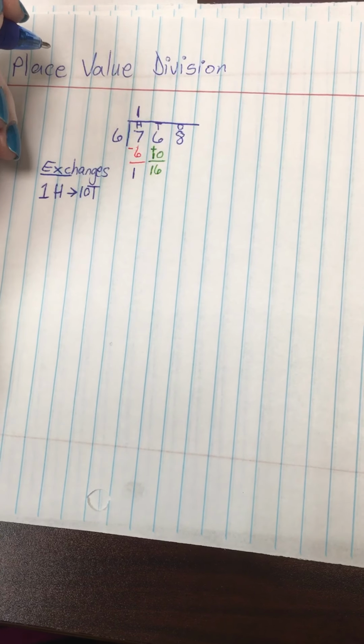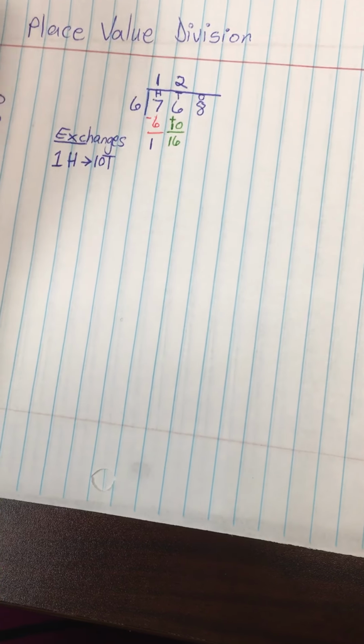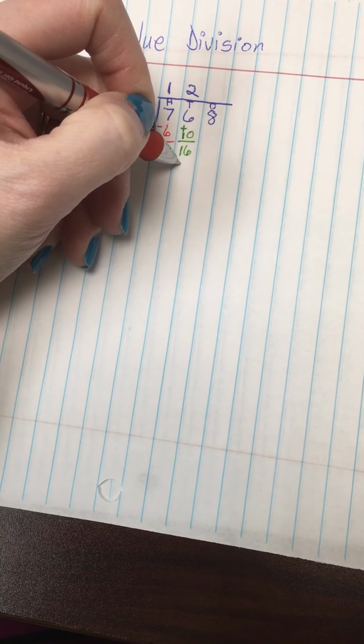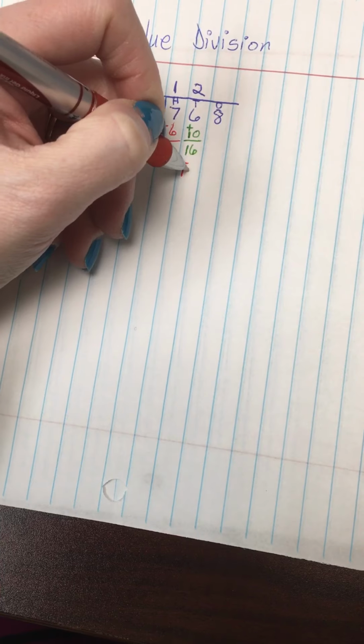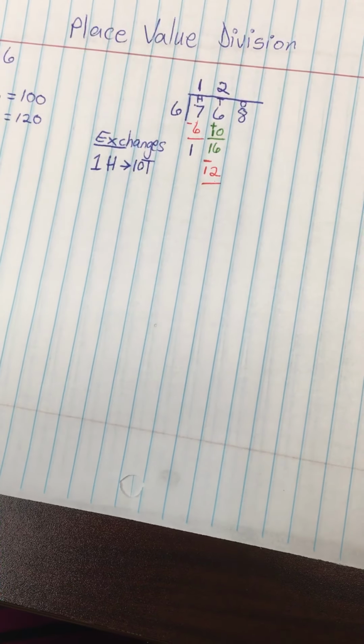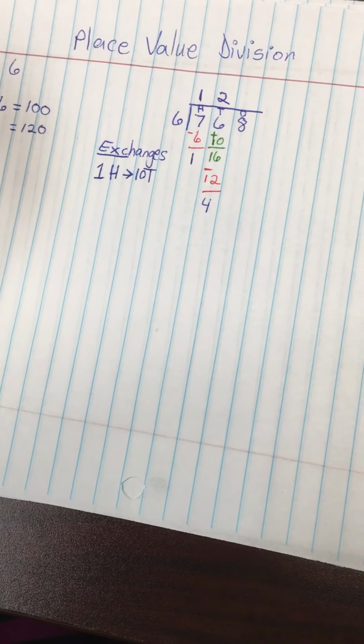I know that 2 times 6 is 12. 3 times 6 is 18. I don't have enough to give 3, so I'm going to give 2 tens to each friend. If I give 2 tens to each friend, that means I'm giving away, back to my minus sign, 12 tens, leaving me with 4 tens behind. Okay, I have 4 tens.